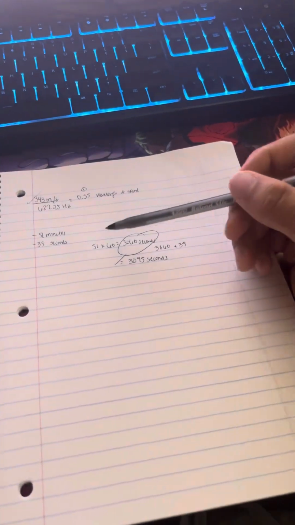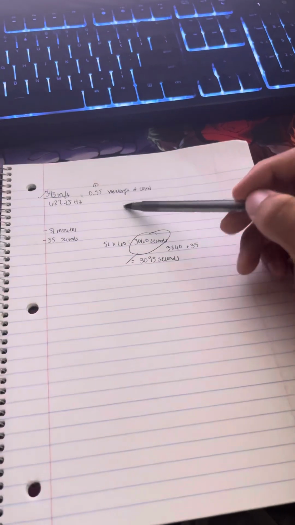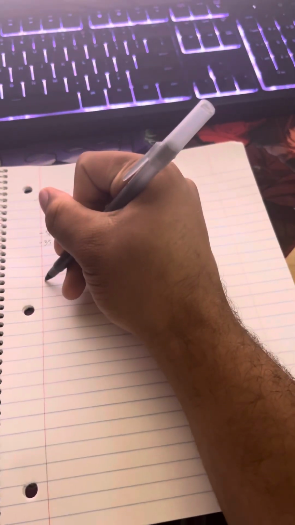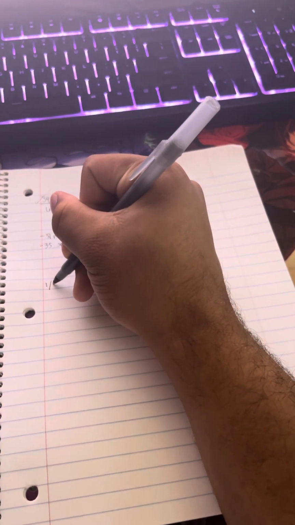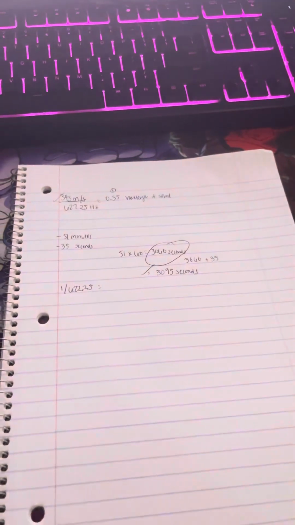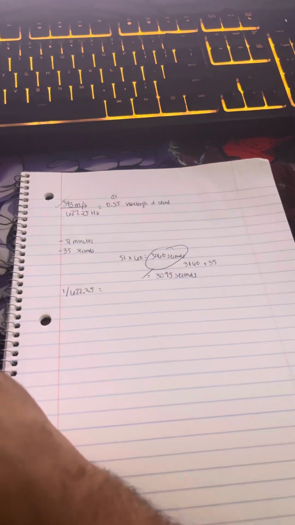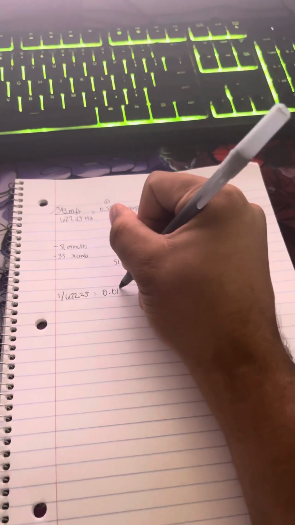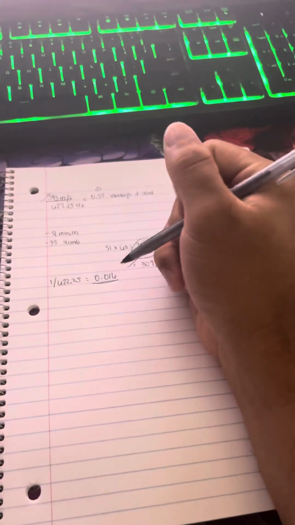So now we already know that the frequency is 622.25 hertz. Now we have to use that number. So let's divide 1 by 622.25. And we get 0.016. Okay, so we're almost done.